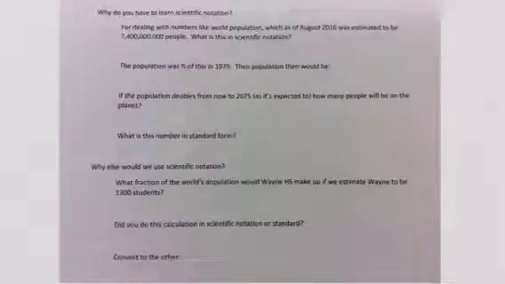Hi guys, scientific notation. I know you hate it, but I'm pretty convinced the reason why you hate it is because you don't use it very often. So before we start getting into the mole where we have to use the number 6.02 times 10 to the 23rd a lot, let's just do some basic ones to get you back into what scientific notation is.